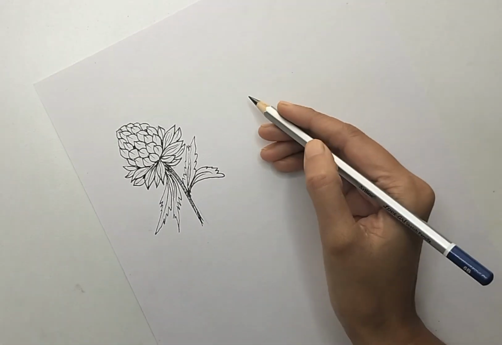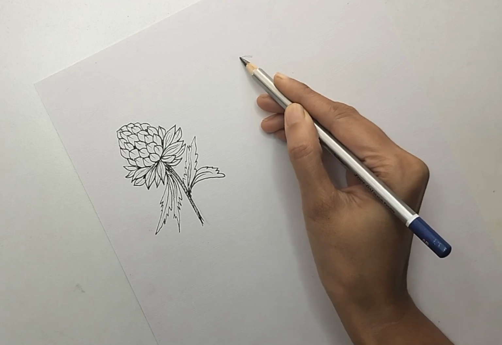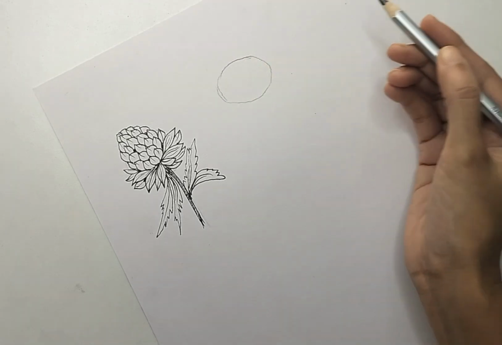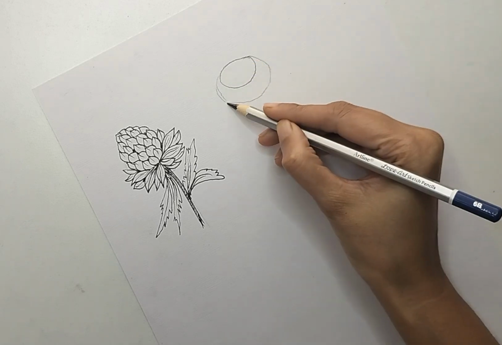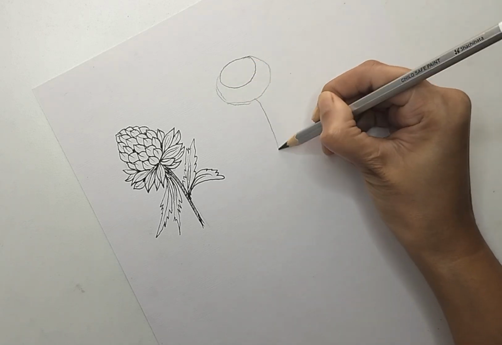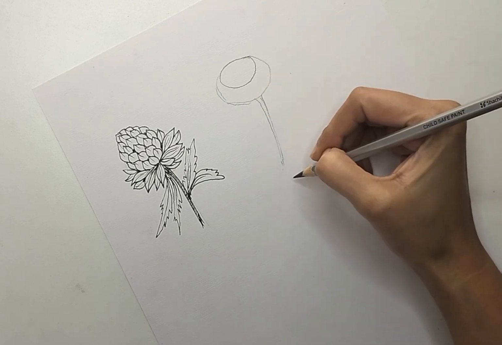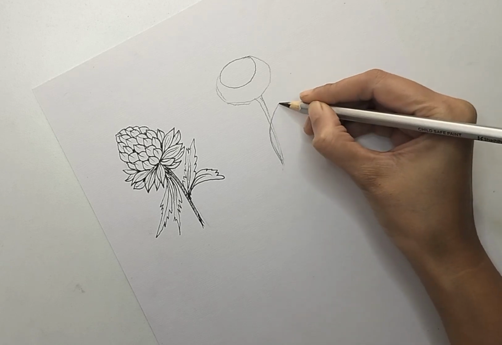Now for the second flower, again I'm creating a basic guideline. So you can create a round shape. I'm keeping this round shape pretty much straight, but you can keep it a little bit tilted towards left and right, that is also fine. And I have also created one more round shape inside the round shape, but having the same circumference as you can see.